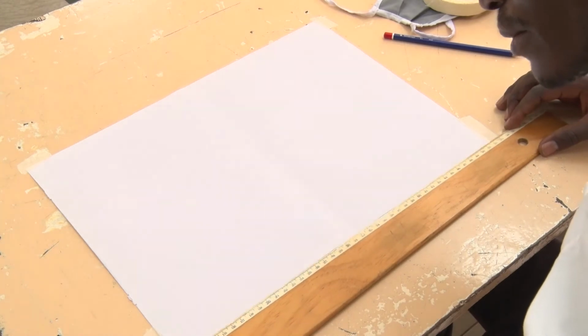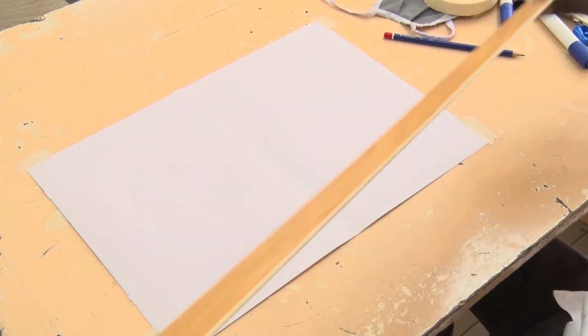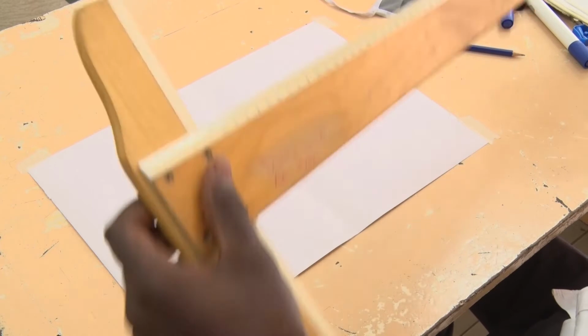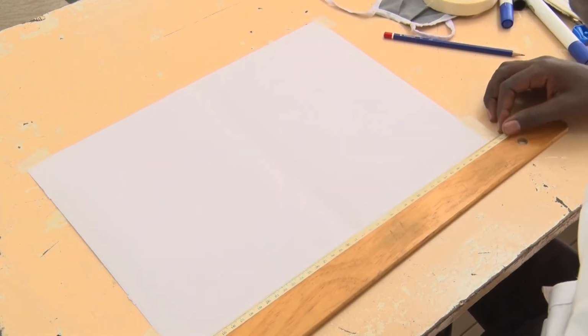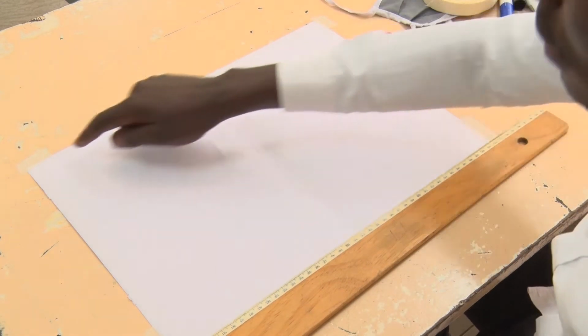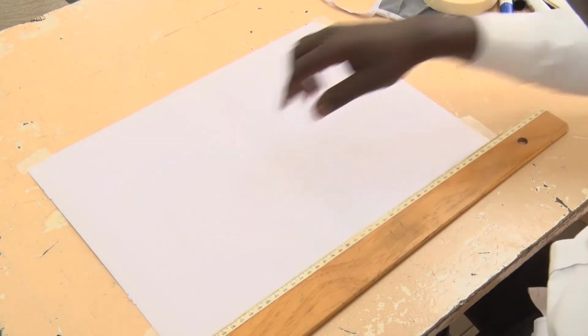It is horizontal with my T-square. So this is the one that you use to set up the paper. So the paper is now already set. Now what is remaining is to draw the boundary line, which is drawn all around this particular paper.